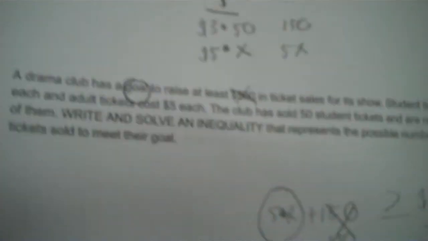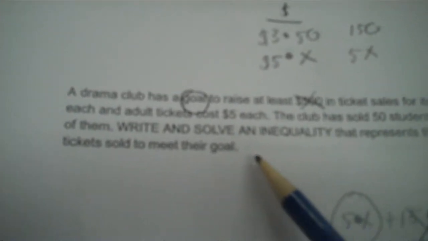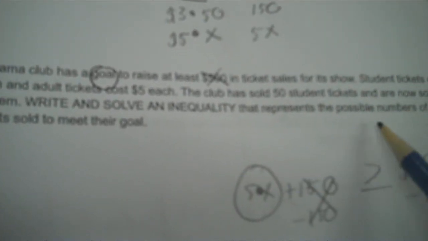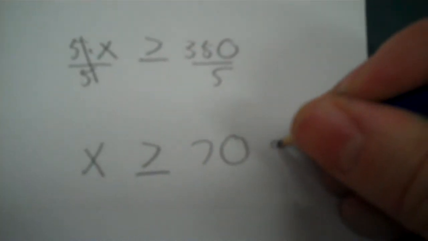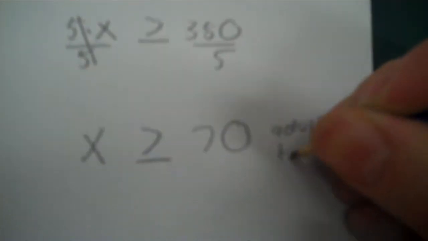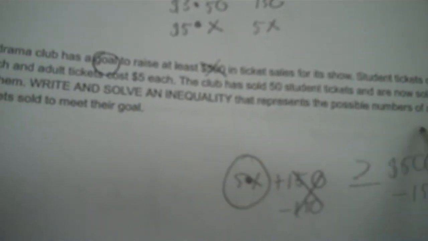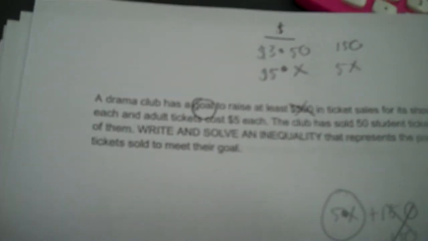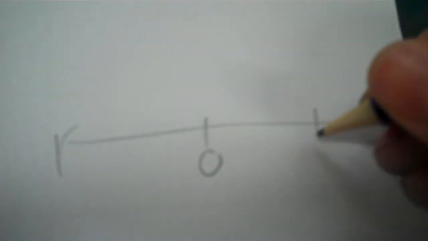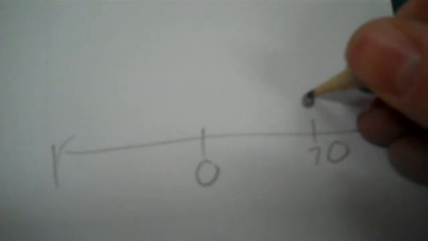Now, if you're wondering what the label is, read the last sentence. Write and solve an inequality that represents the possible numbers of adult tickets to meet their goals. So the label that we just found is adult tickets. Okay, so it's always in the last sentence it tells you the label. So you don't see dollars in the last sentence. So 0, 70. Opens towards the x, so it's going that way.